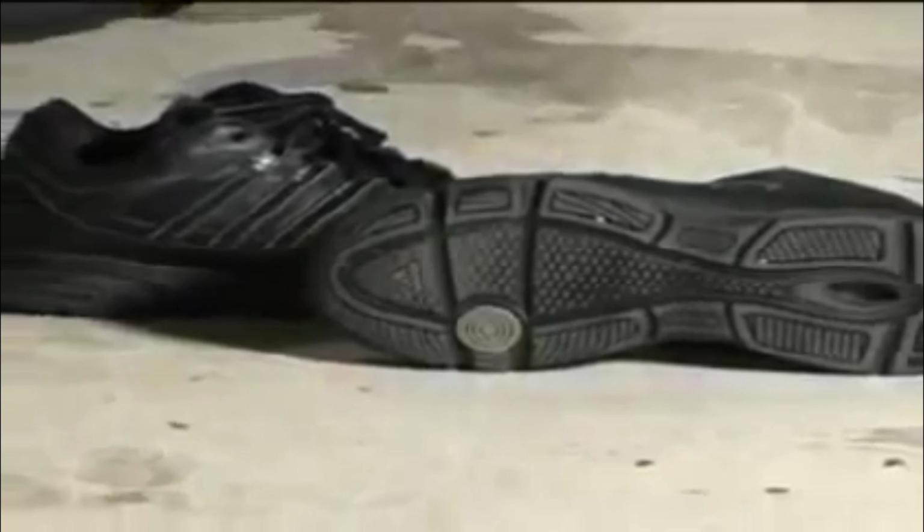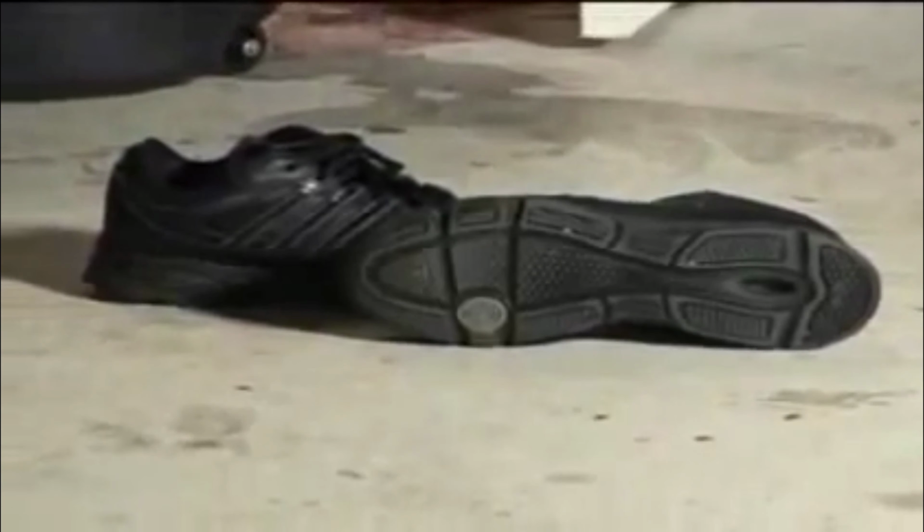Not all slips are caused by the surface itself, but may be caused by the employee's shoes. Employees should wear slip-resistant shoes whenever possible, especially those who work in areas prone to be wet. The causes of trips can usually be easily identified.